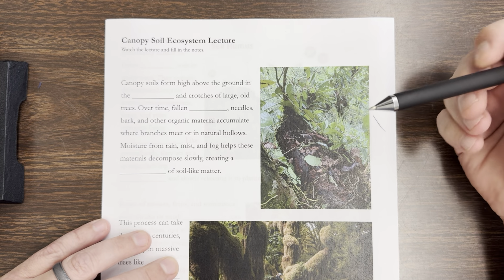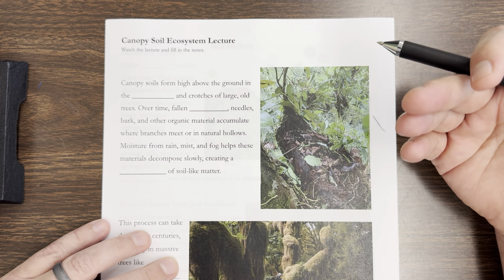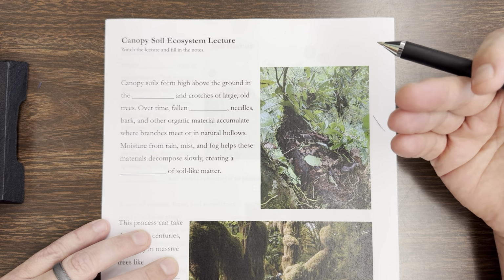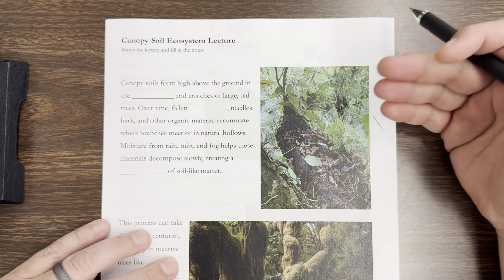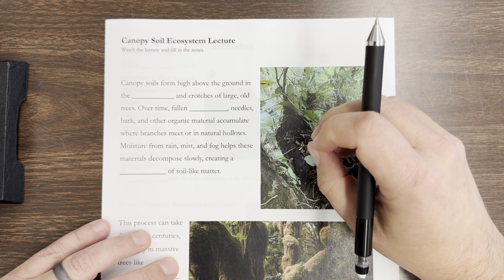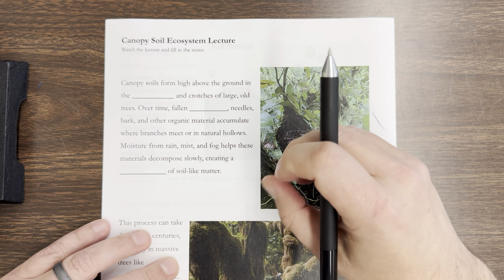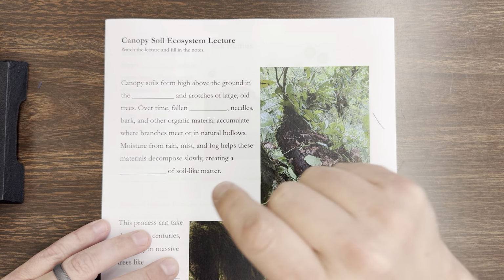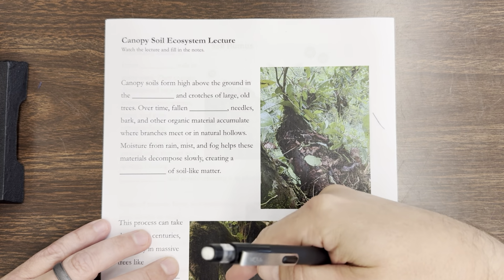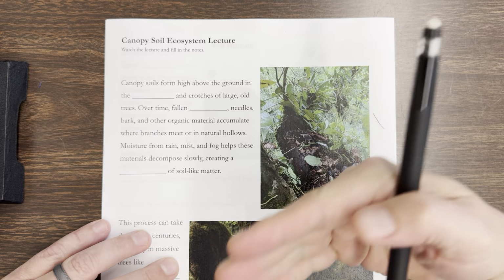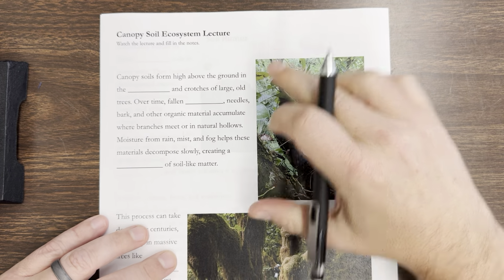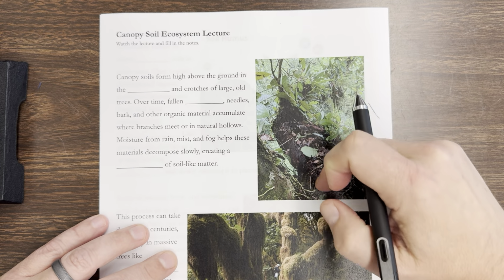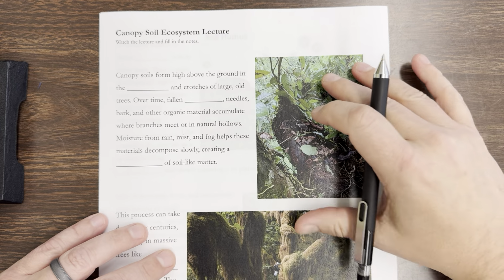So when we talk about soil on the ground, remember, originally it would have just been rock. And then soil builds up over time as things like lichen, pioneer species die, and their decomposed parts start to make a fine layer of dust, which then builds into soil, which adds other things. So that can happen also up in the canopies of these trees.